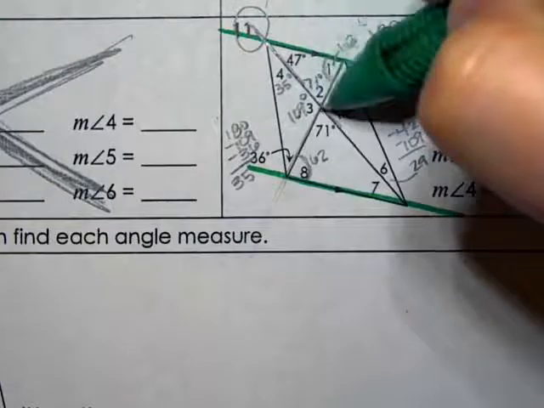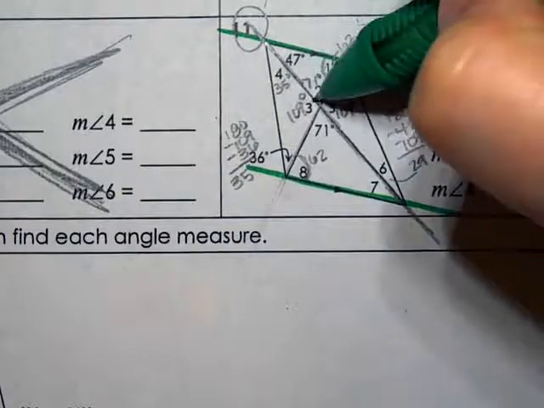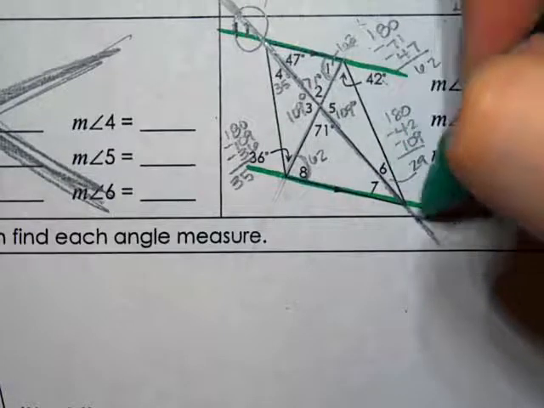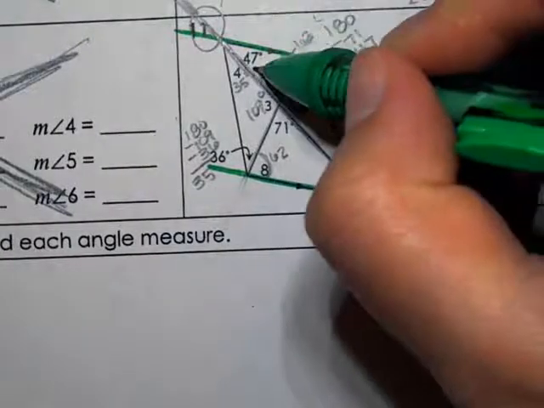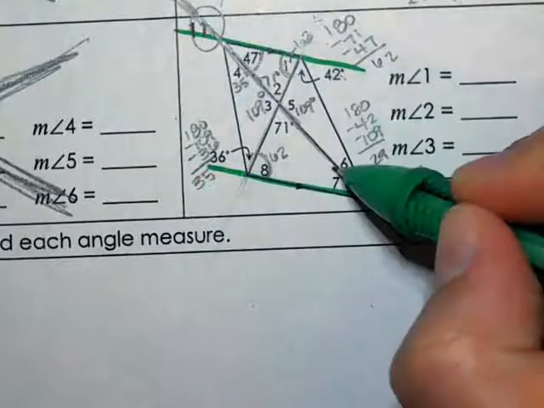So what you're looking for is an angle that is made between the parallel line and the transversal. Can you guys tell what angle 7 has to be? 47. So 47 is made between the parallel line and the transversal, and angle 7 is between the parallel line and the transversal. Does that make sense?